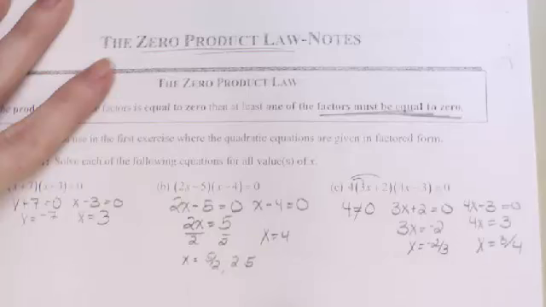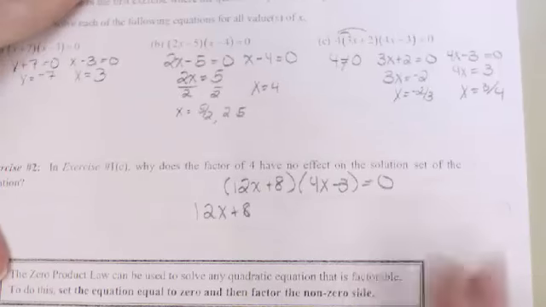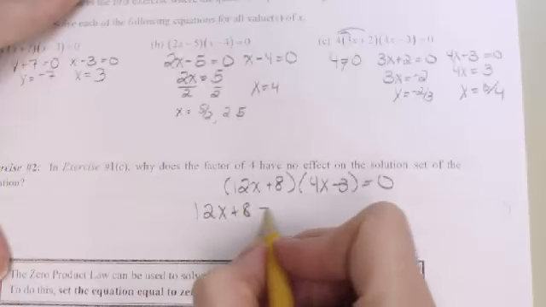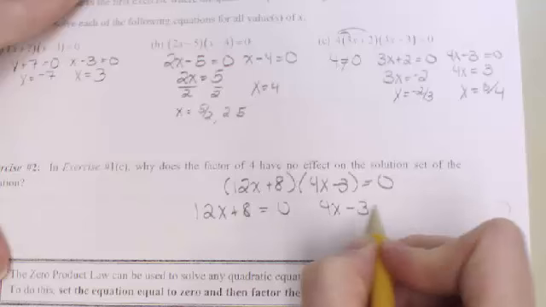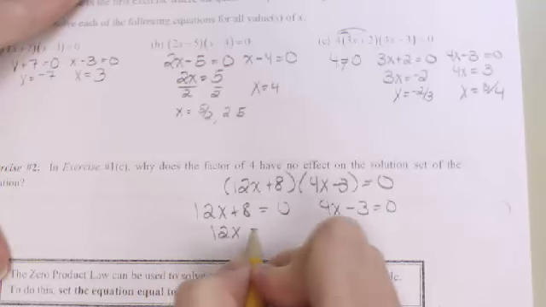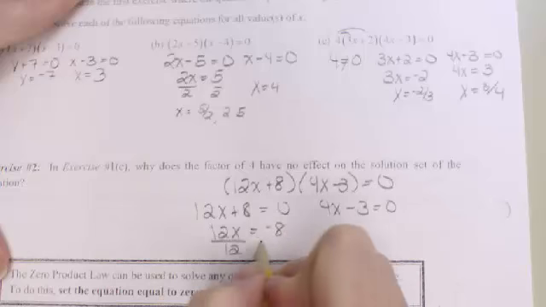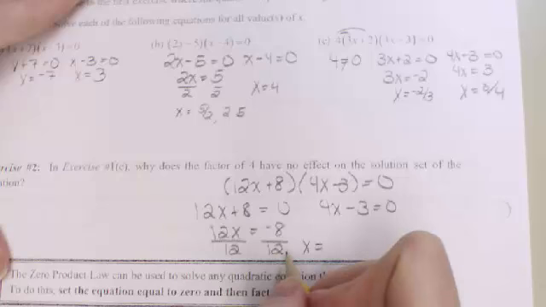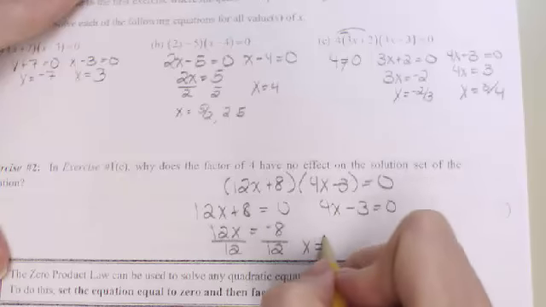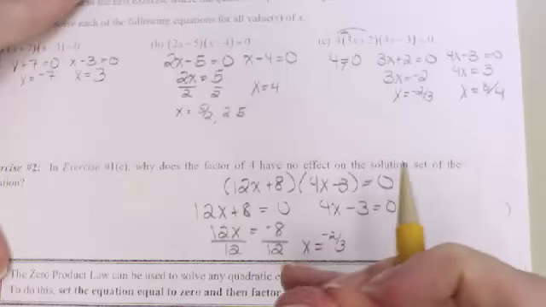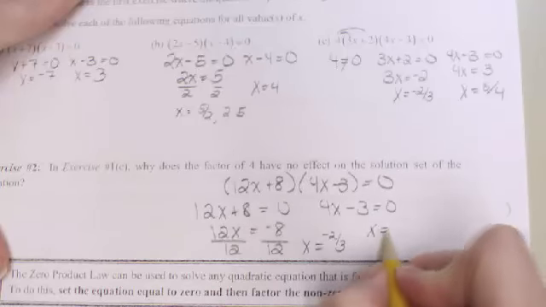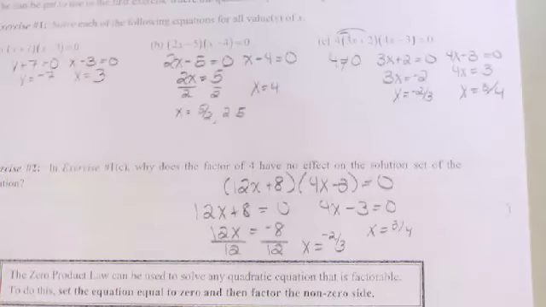Now I distributed that through in case you couldn't see that. Set each one equal to 0, and you'll get 12x equals -8, divide by 12, and then that simplifies, because you can divide both the numerator and denominator by 4, so you're going to have -2/3. So when you have a constant that's pulled out for the GCF, that will not affect it because it would have been divided out anyways. And we can see over here, we'd have the 3/4 as well.